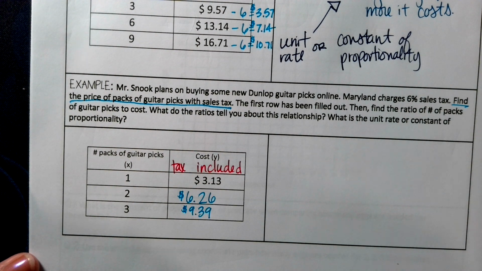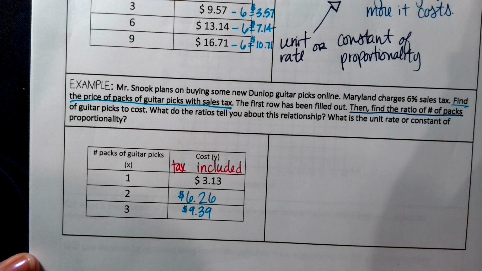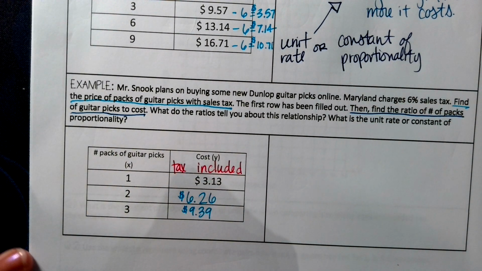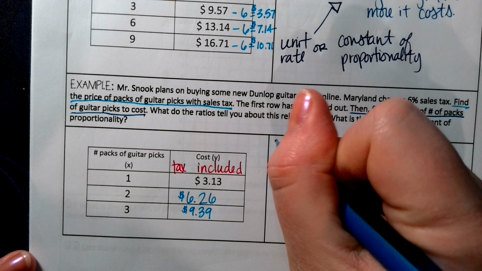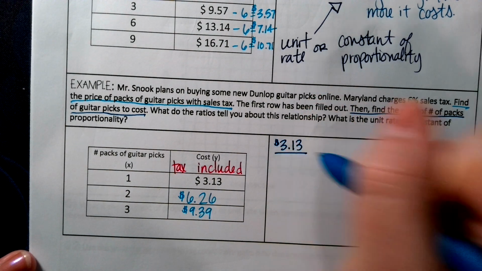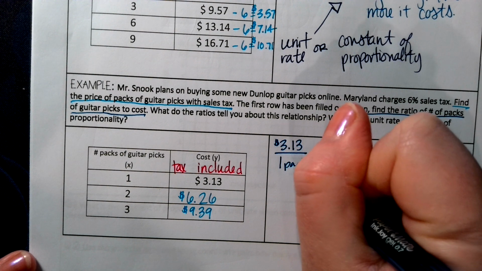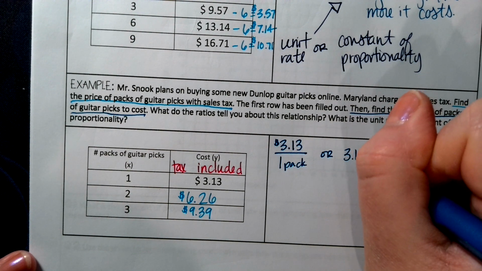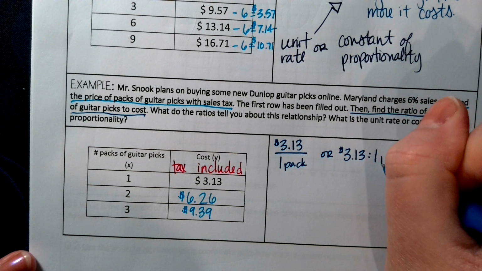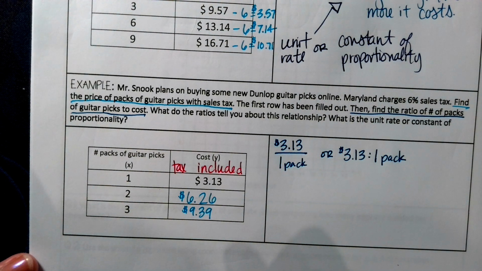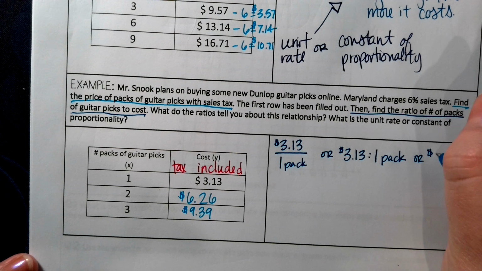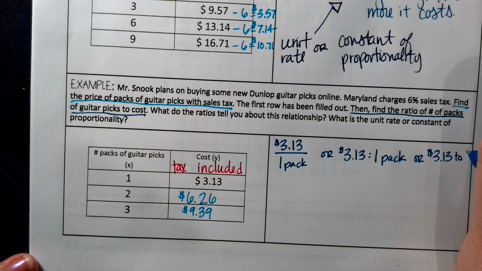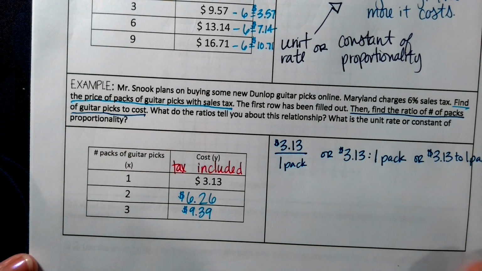The next thing they want us to do is they want us to find the ratio of the number of packs of guitar picks to the cost. We can write ratios in a few different ways. We could write a ratio as a fraction, as the 3.13 for one pack, or we can write it as a ratio with a colon, 3.13 to one pack. And those are really the most common ways that you'll see it. You could also see $3.13 to one pack with just that word "to" in the middle.